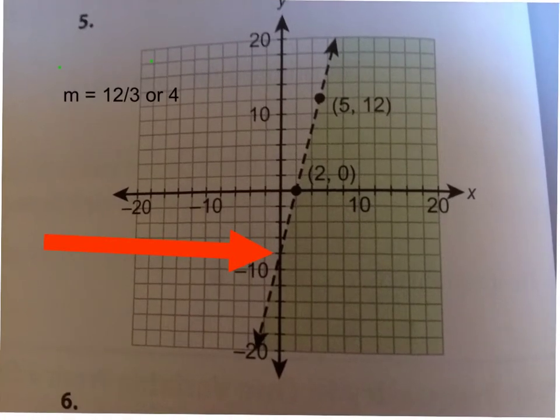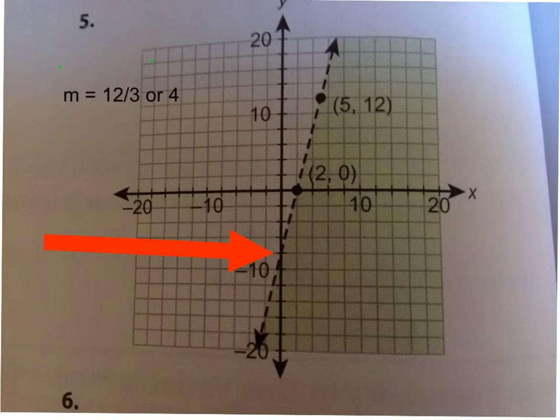So y is less than, because we shaded this area, and it's just plain less than because of this dashed line, 4x, because our slope goes in front of the x, minus 8, because our intercept is negative 8.